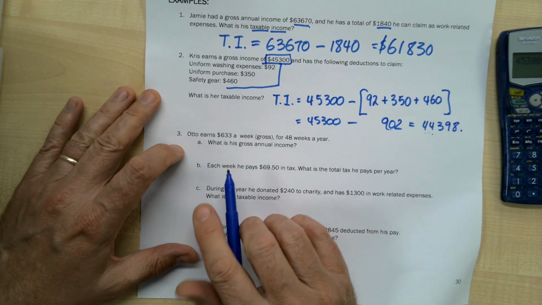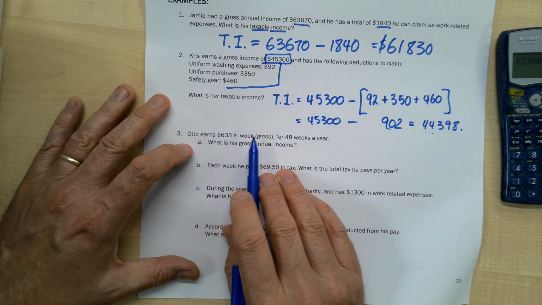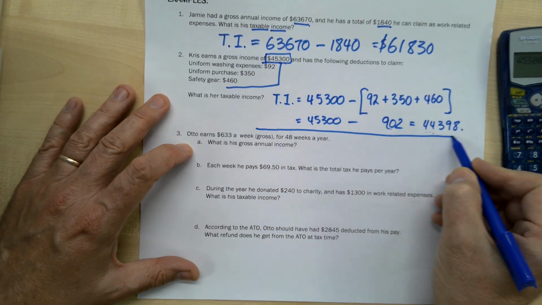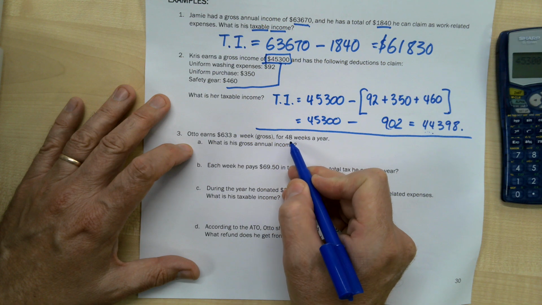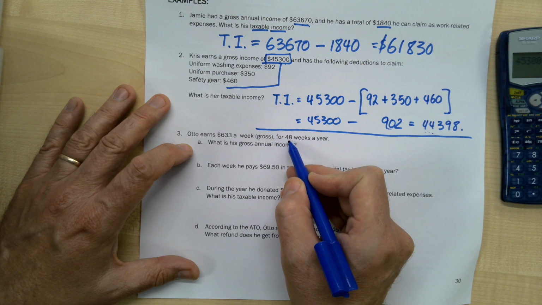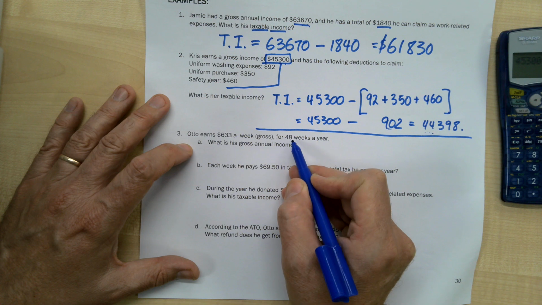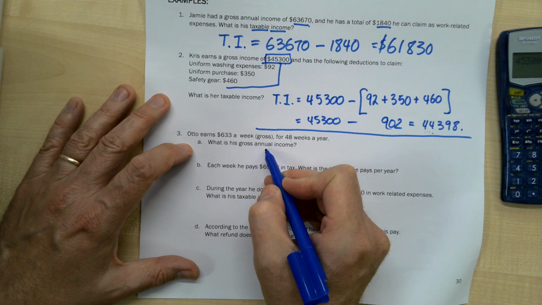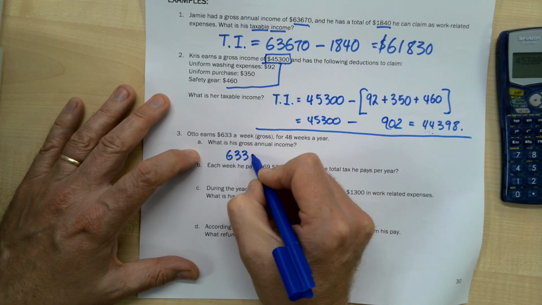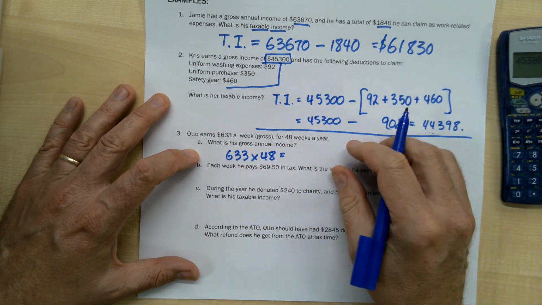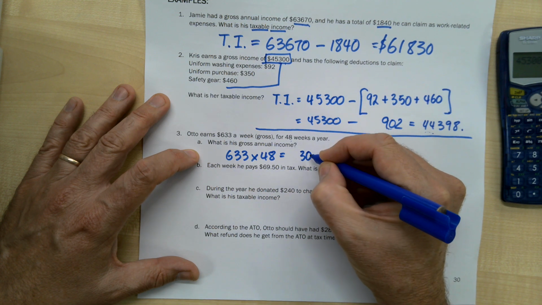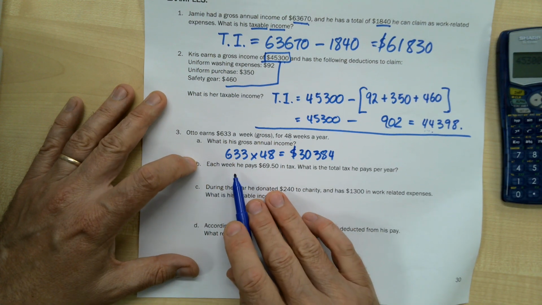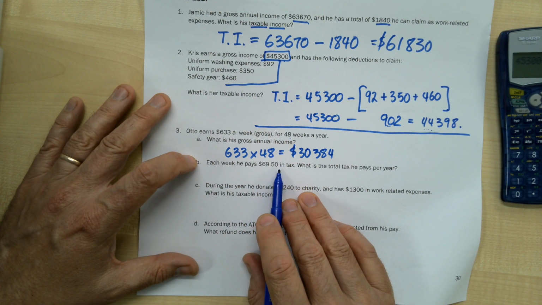Otto earns $633 a week gross before tax for 48 weeks a year. Why not 52 weeks a year? There's 52 weeks in a year. Well, this guy has 48 pay weeks. So his work doesn't pay him for 4 weeks holiday. That's why there's the 48 there. His gross annual income: that's per week, we want annual for the whole year, so it's just 633 times 48, and that ends up being 30,384.